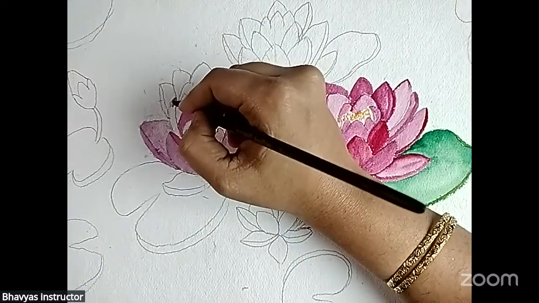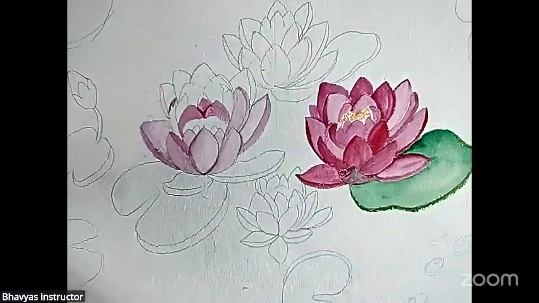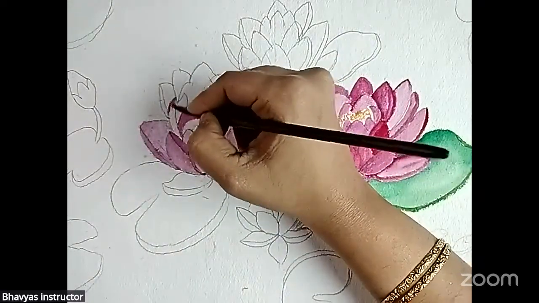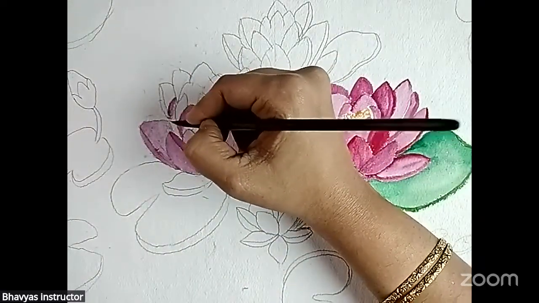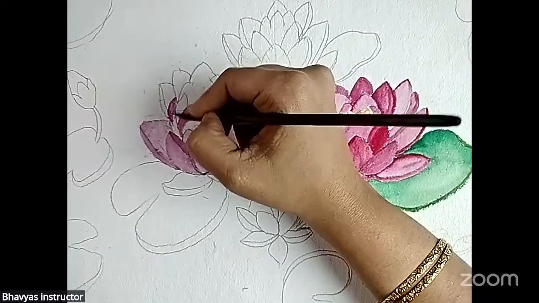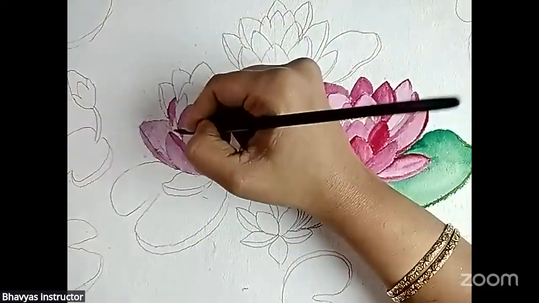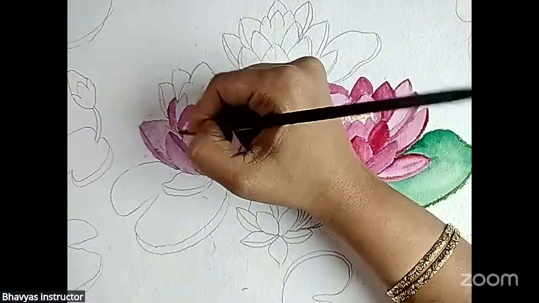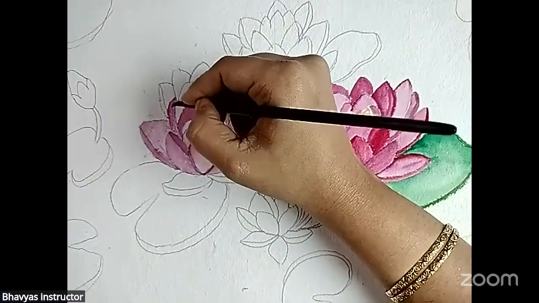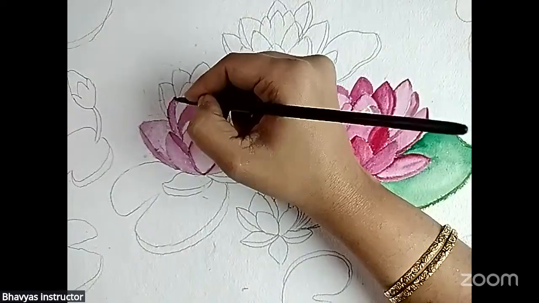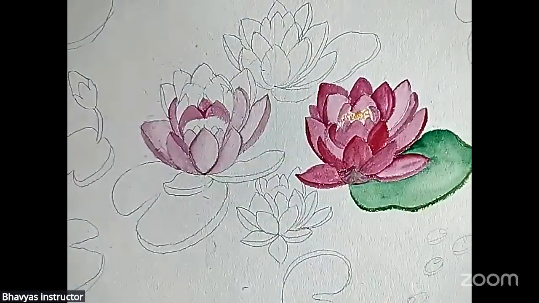And this petal is outside where sunlight is touching here. So it looks very light. This pink is very light pink. So here you need to add like this. The outer line should look dark.